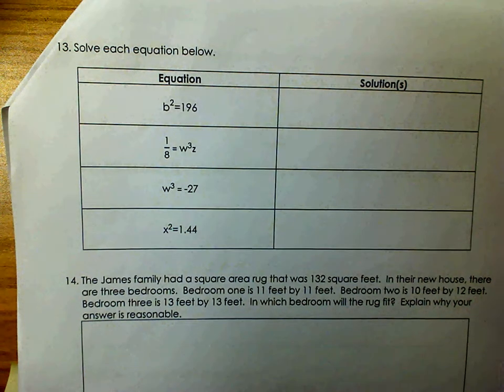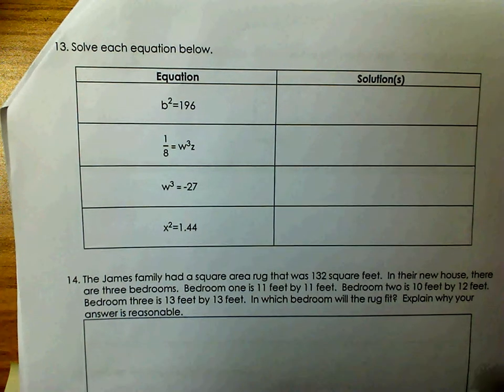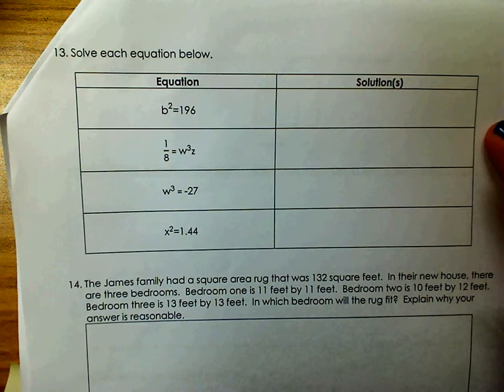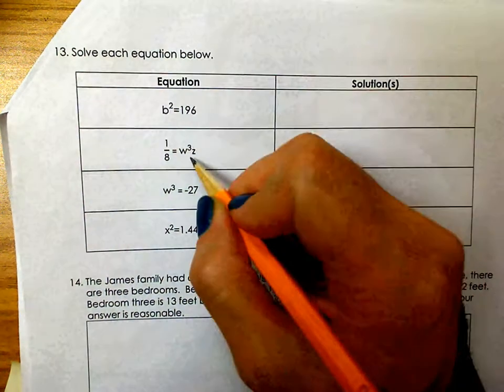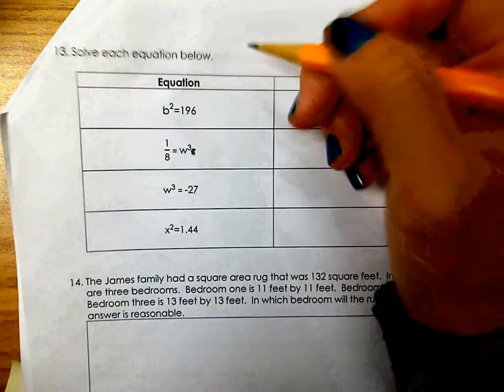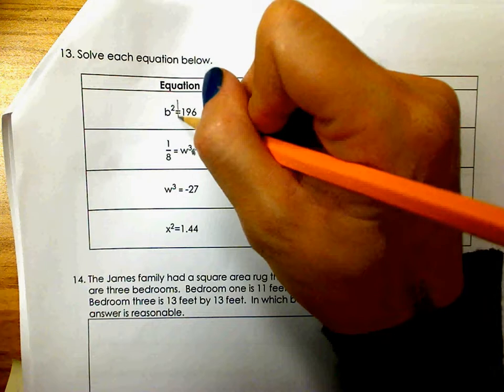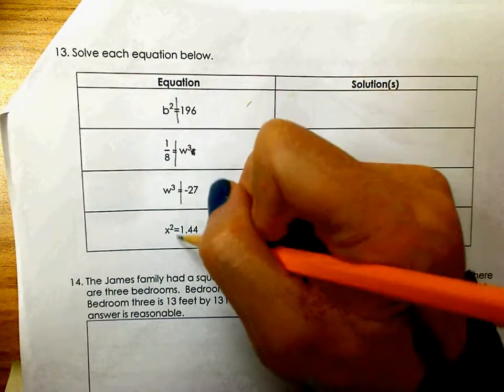Okay, so we did number 13 in class, but I'm going to just break it down again so that you can always have this on video if you need to go back over it. First of all, number 13, that's a typo, so go ahead and take the z out. Now, b squared equals 196. All right, so when you're solving, please make sure you draw your lines, okay?